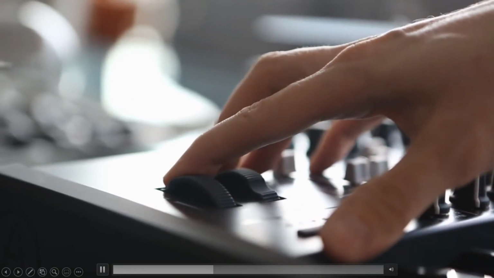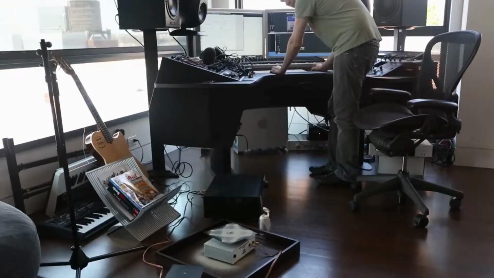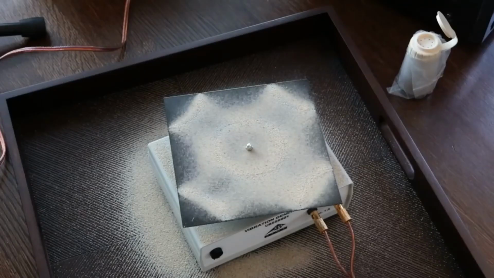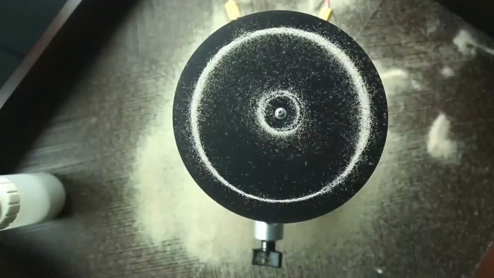Well, we blew up a lot of speakers with the Chladni plate. So there was a lot of experimenting around the Chladni plate, primarily looking at how much volume we can put through there, how much sand to actually put on the plate, and the different shapes of plates and what different patterns would be created because of those shapes.